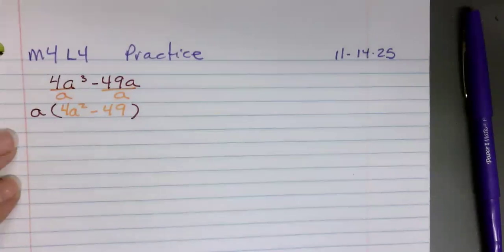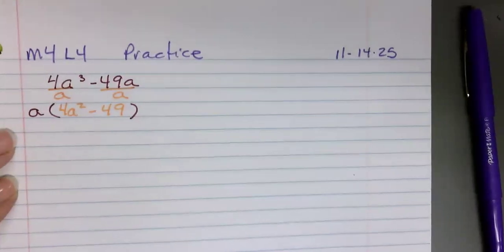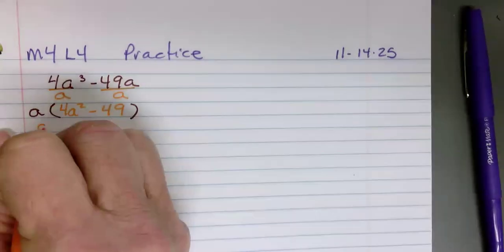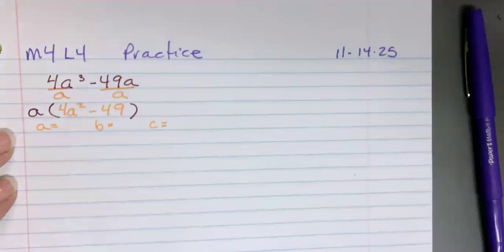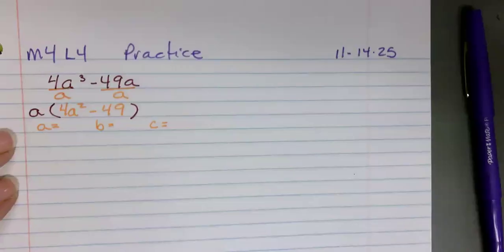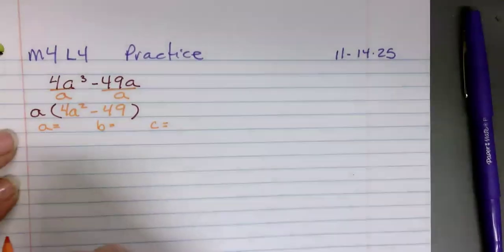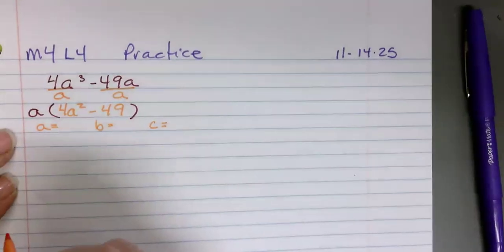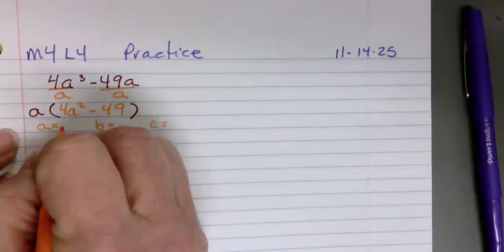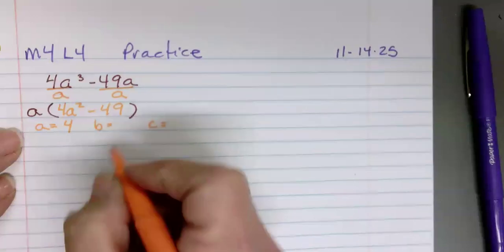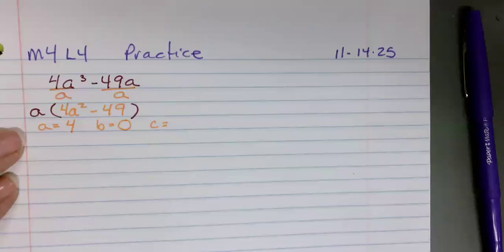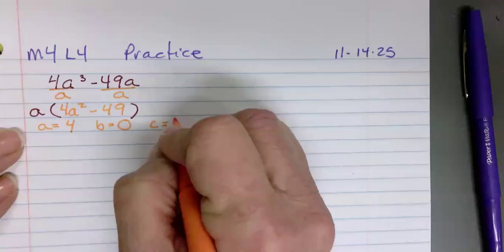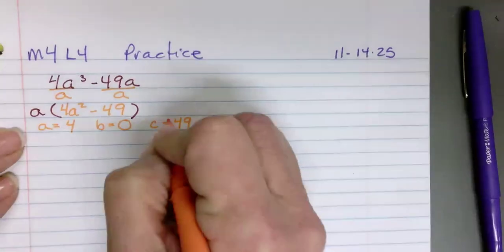Step 3 is to find a, b, and c. So let's find a equals, b equals, c equals. It's a little trickier because it's not a trinomial, right? But a equals 4, b equals 0 because there isn't that center term with the a, and then c equals negative 49.